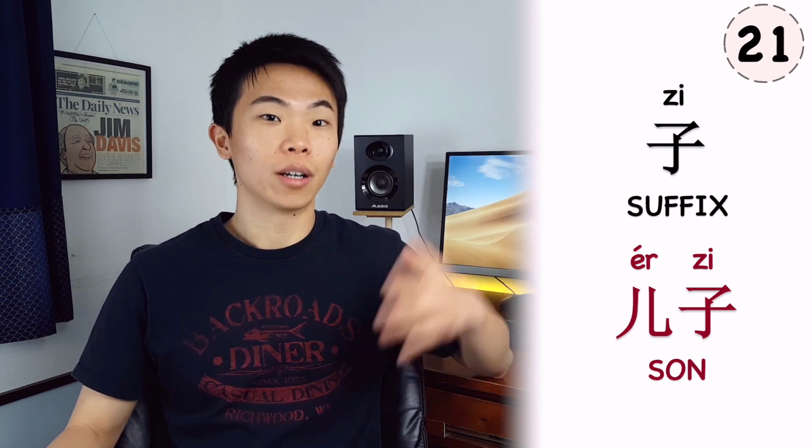Number 21, we have another suffix, and this is pronounced 子 with a neutral tone actually. And again, it's really difficult to explain exactly when this is used, but you'll find it in a lot of your vocabulary. For example, 椅子, which is chair, or 桌子, table, or it can even be attached to our last word, for 儿子, meaning son.